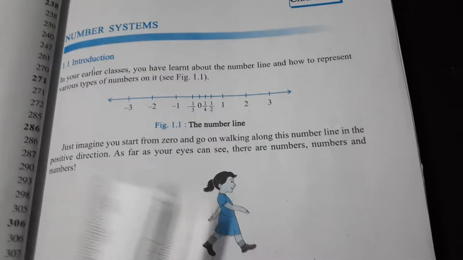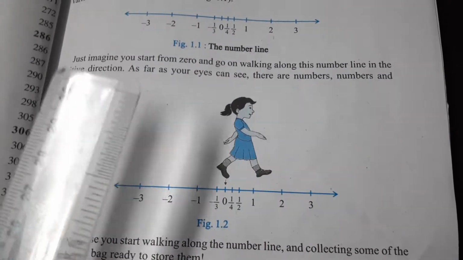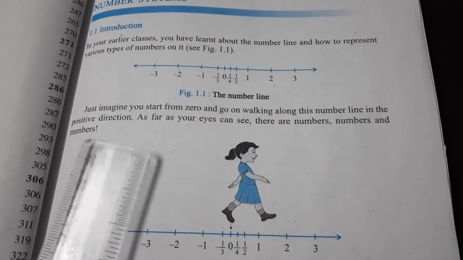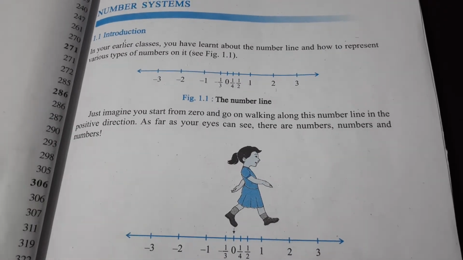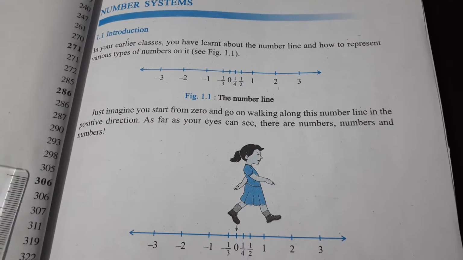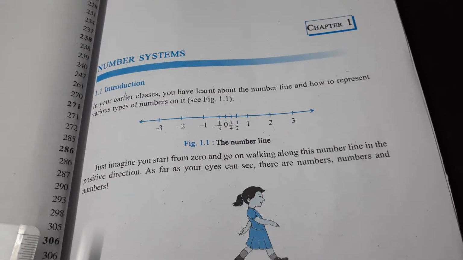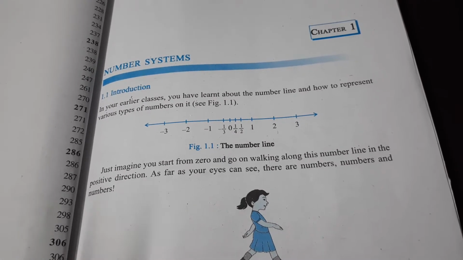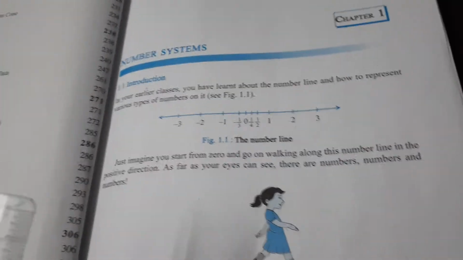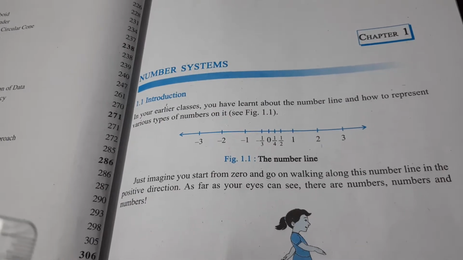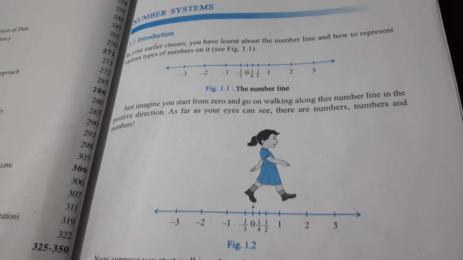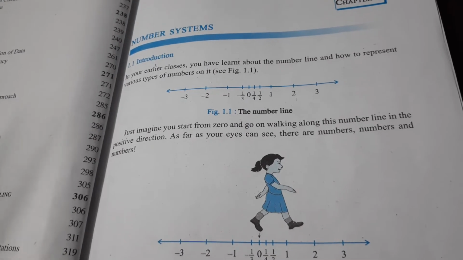Here, in rational numbers, rational comes from the word ratio and Q comes from the word quotient. Once again I repeat it: rational comes from the word ratio, and Q comes from the word quotient. Children, you may recall the definition of rational numbers.